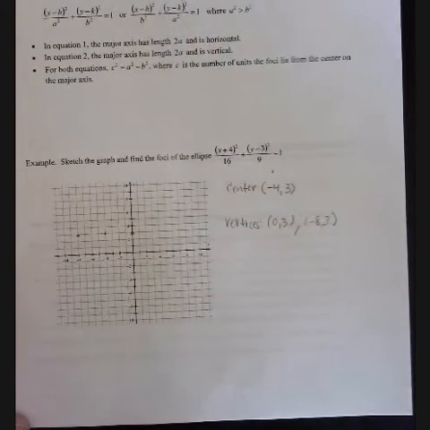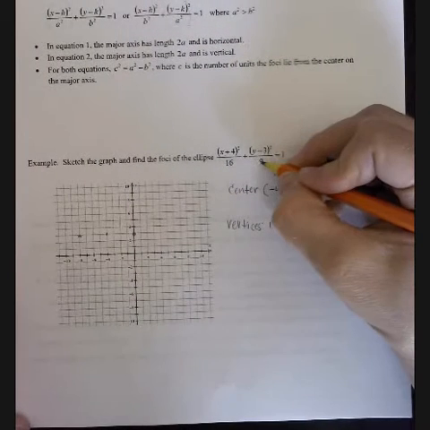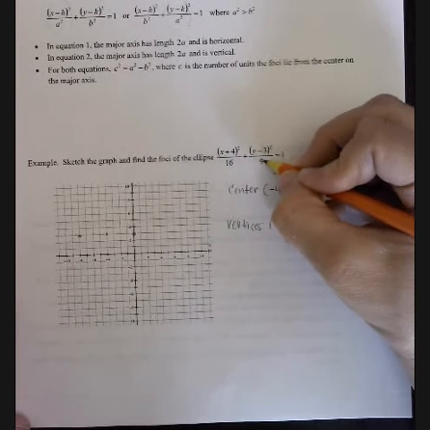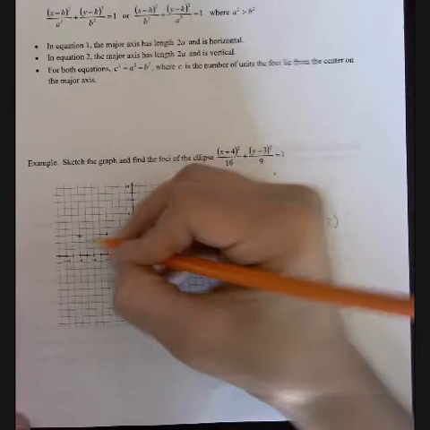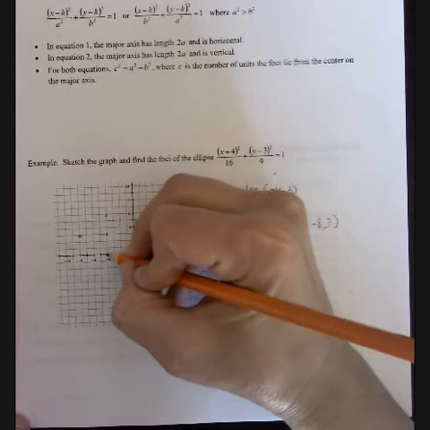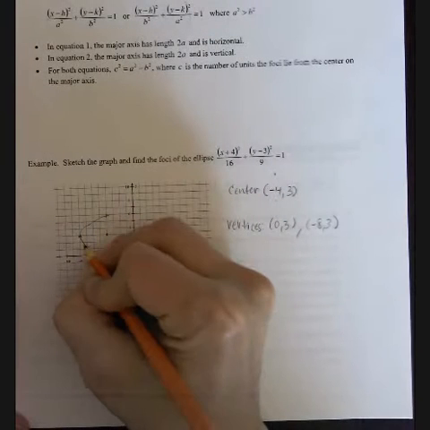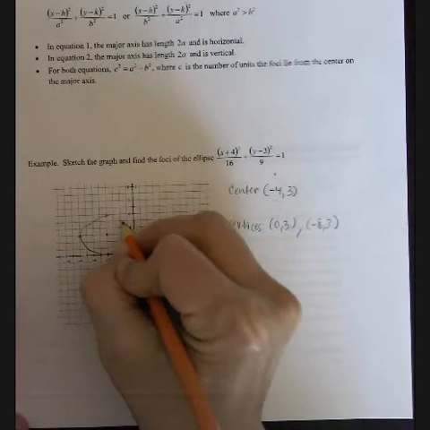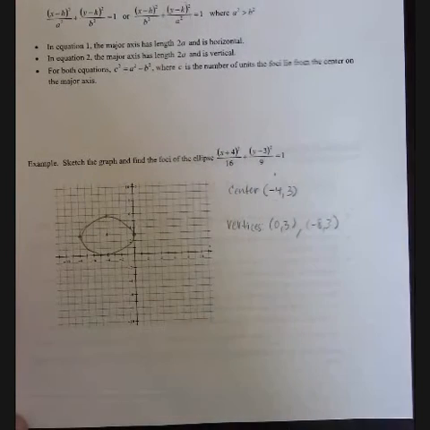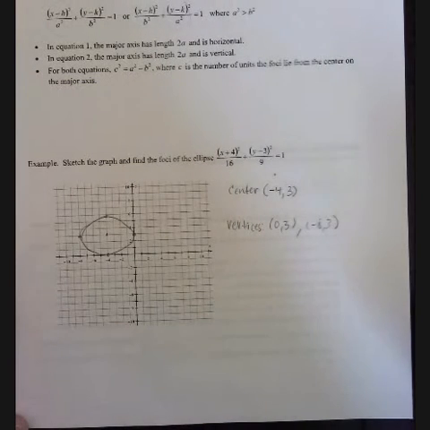Then if we're going to graph, we'll use the other points on the ellipse found by taking the square root of 9, which is 3. So we go up 3, down 3, and then we get 4 points on the ellipse. And then we need to find the foci.